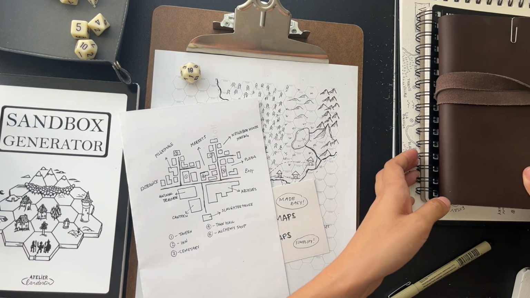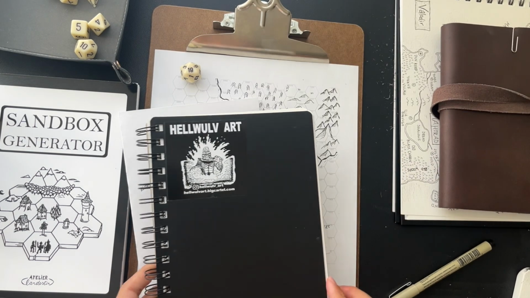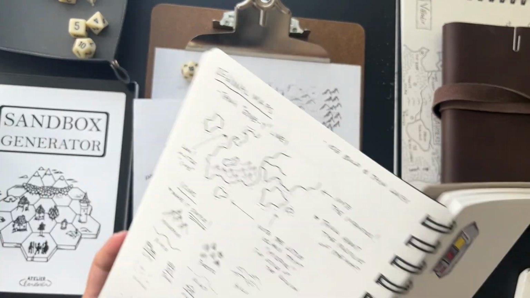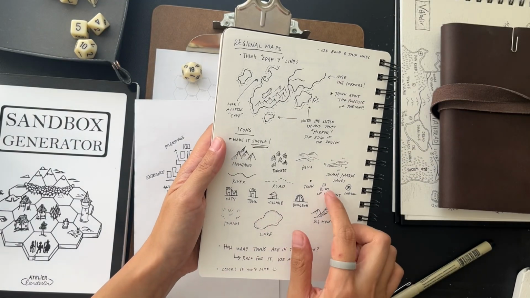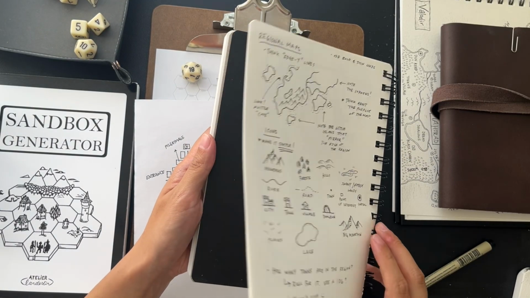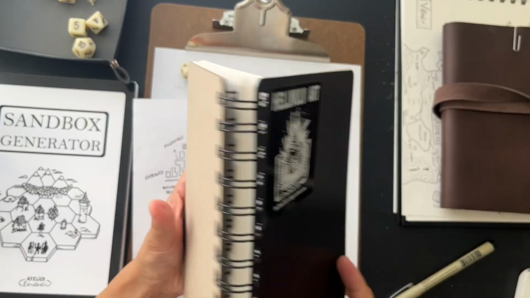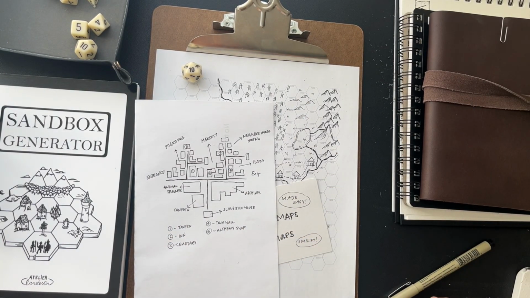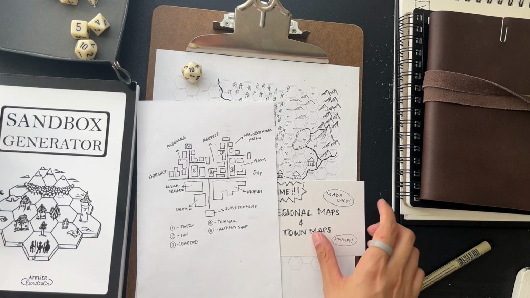You should always simplify your icons, especially if you don't want to put too much effort into it. Simplifying your icons will be really helpful if you're making a regional map. I prefer to draw regional maps more than a town map.